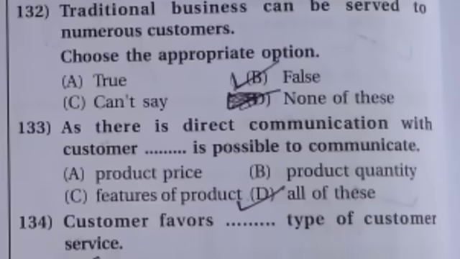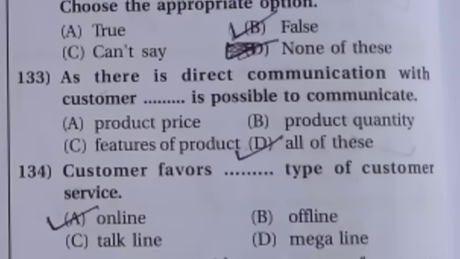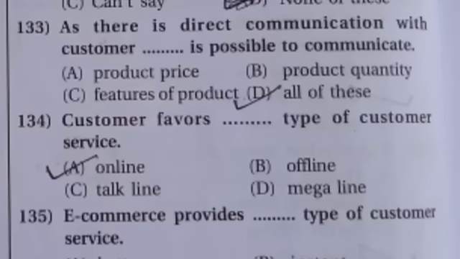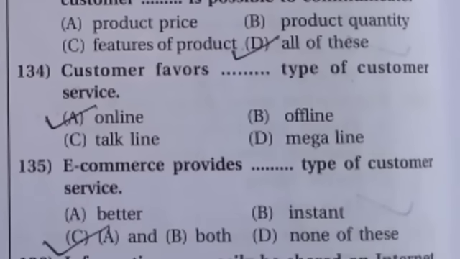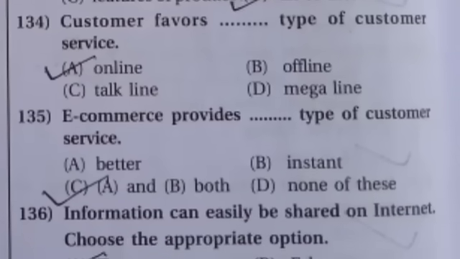As there is a direct communication with customer, dash is possible to communicate. D answer है all of these. Customer favors dash type of customer service. A online. E-commerce provide dash type of customer service. C A and B both.